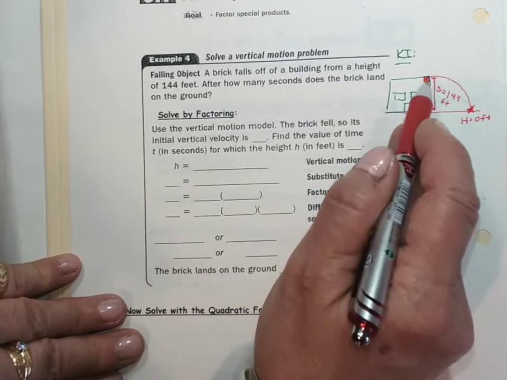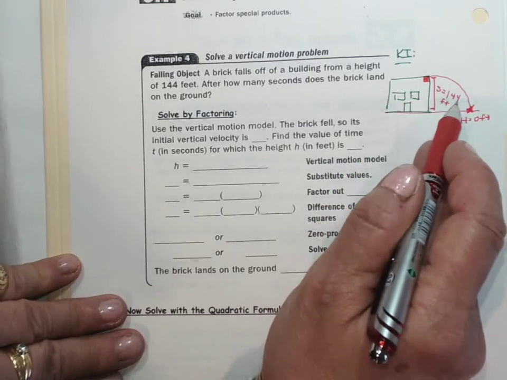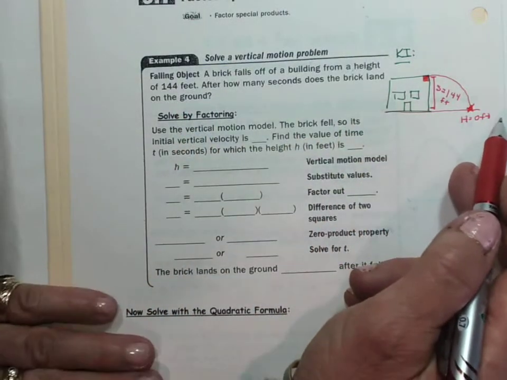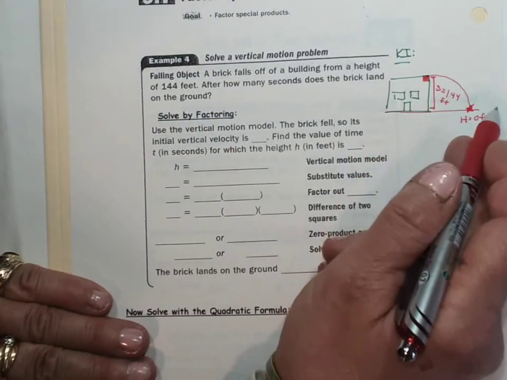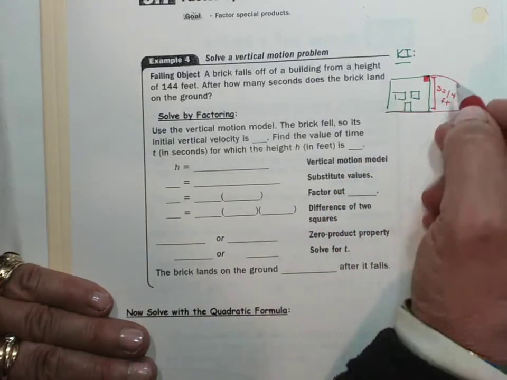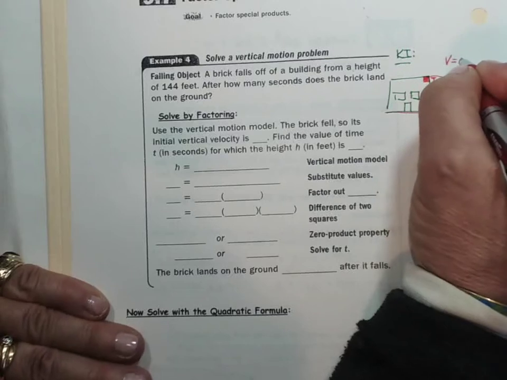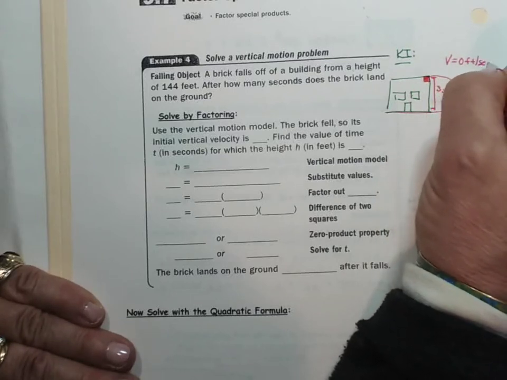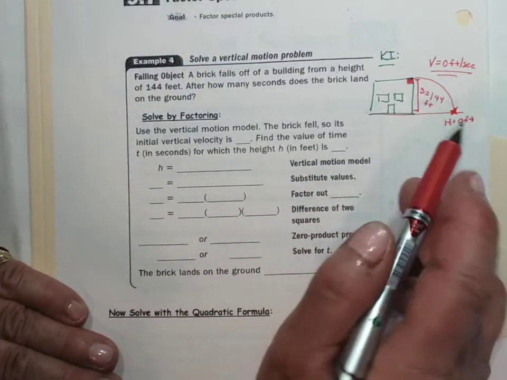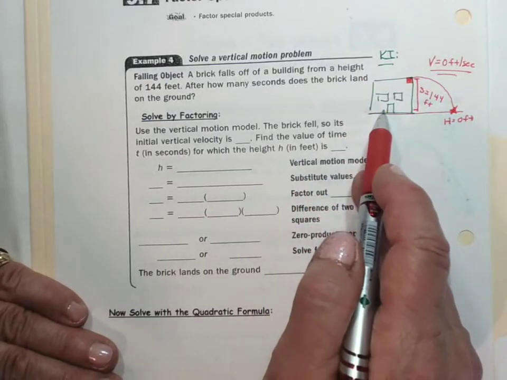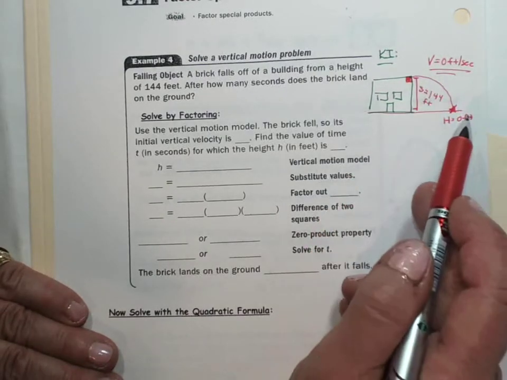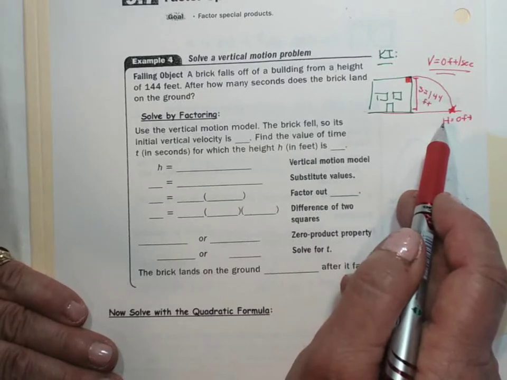So we understand that here is the brick. Our starting height is 144 feet. It falls off. The height is 0. It just fell off. All right? There was nothing that propelled it. It wasn't like a soccer ball that gets kicked or anything like that. So our initial velocity is going to be 0 feet per second. So I want you, for every vertical motion problem, to do the key information with a picture. I want you to identify the velocity, the starting height, and the height of the object that we're looking for.